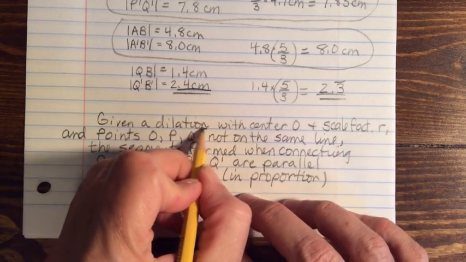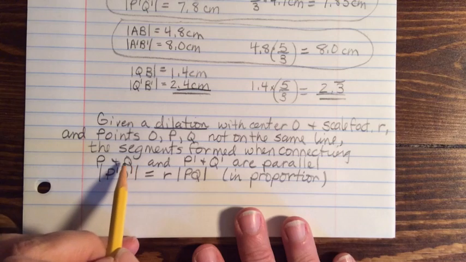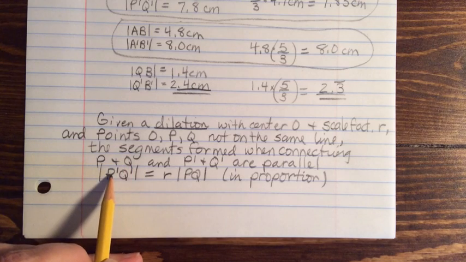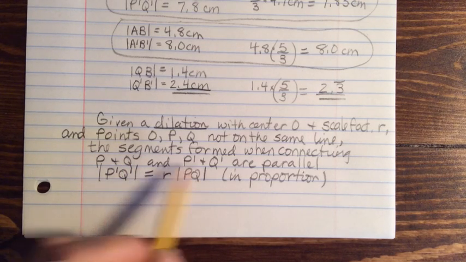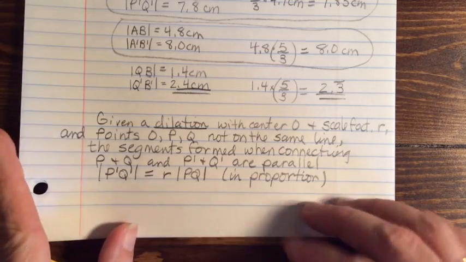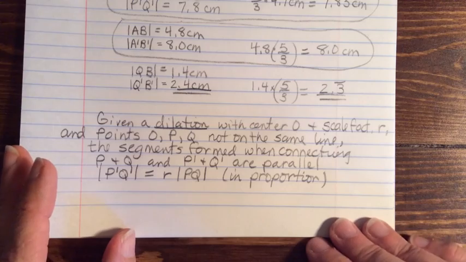When we connect these dilated point segments, PQ and P prime Q prime, they are parallel and they're in proportion by the scale factor. And that's pretty cool. We're going to see some pretty interesting things with using a dilation to create a similar figure.